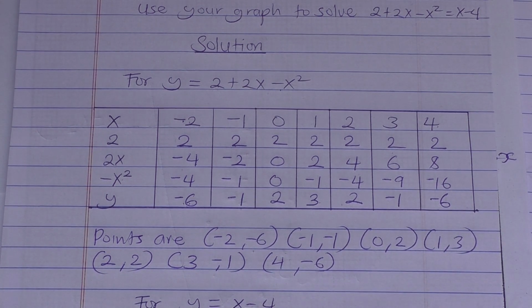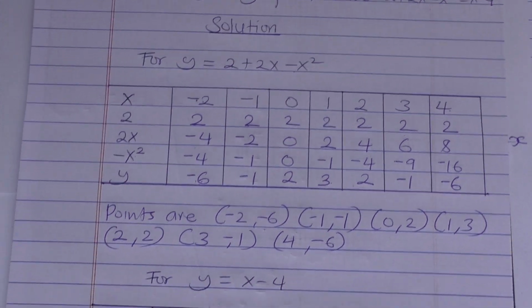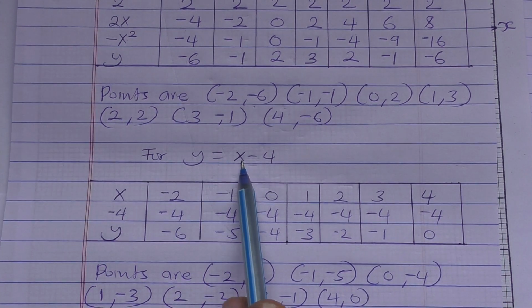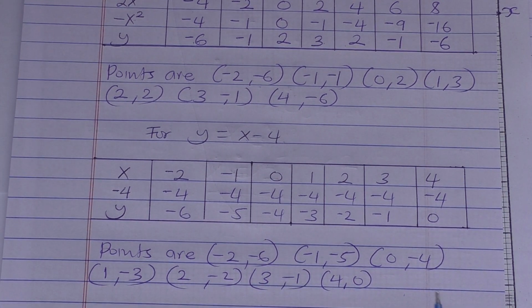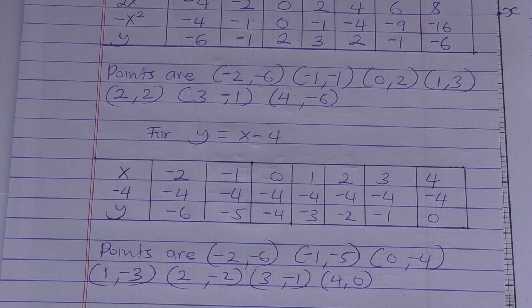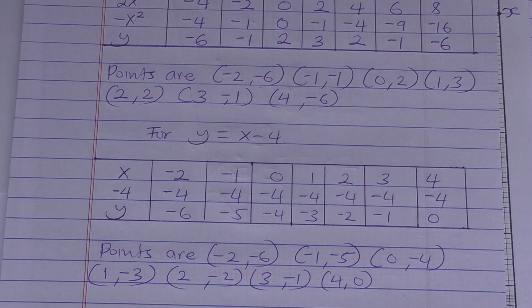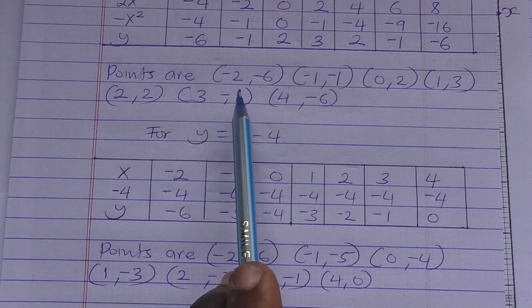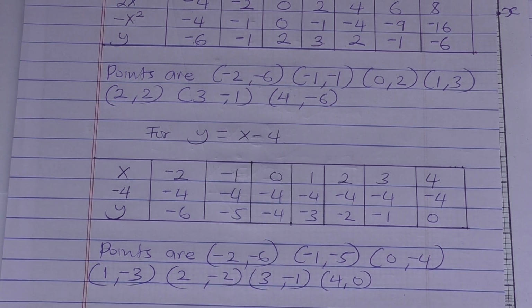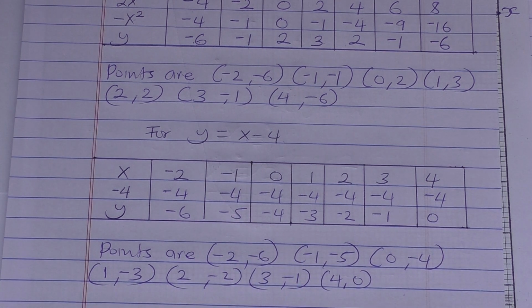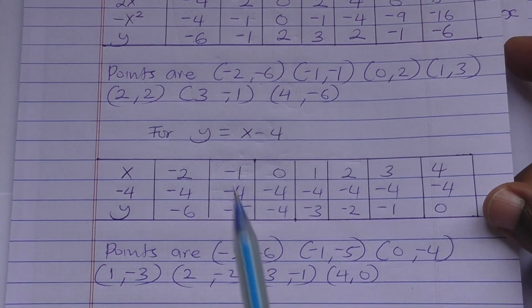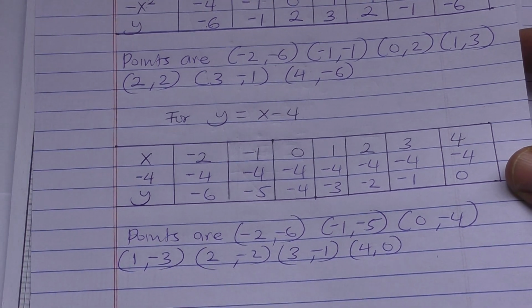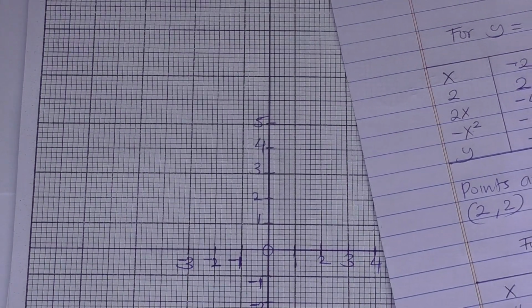Then remember we have two equations. We also have another equation which is y equals 4 minus x. We shall draw another table and also obtain the points for that equation. Then we shall draw the two graphs on the same graph paper. Let us try it out. After obtaining our points to plot, let us draw the two graphs on the same graph paper.